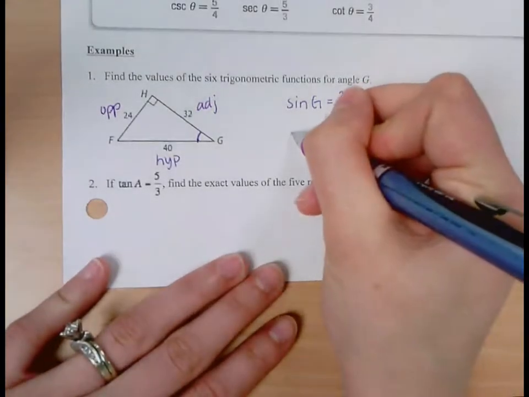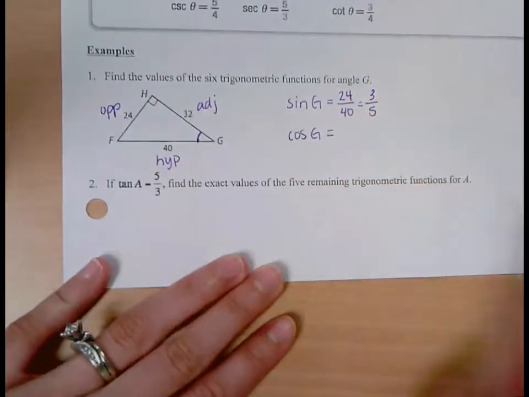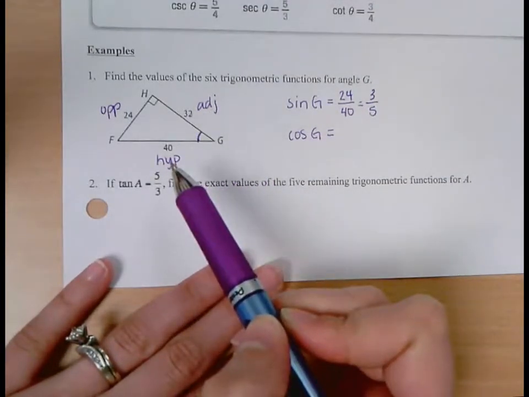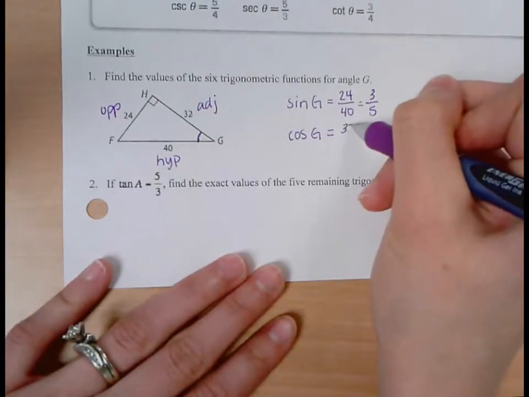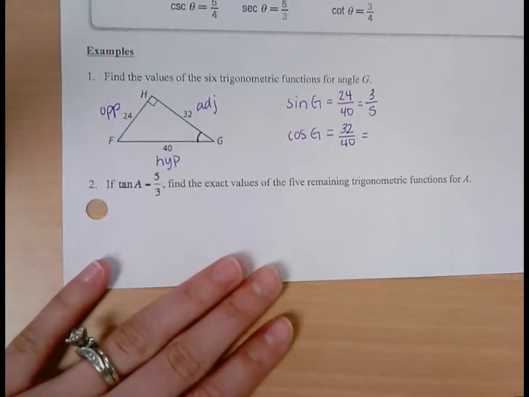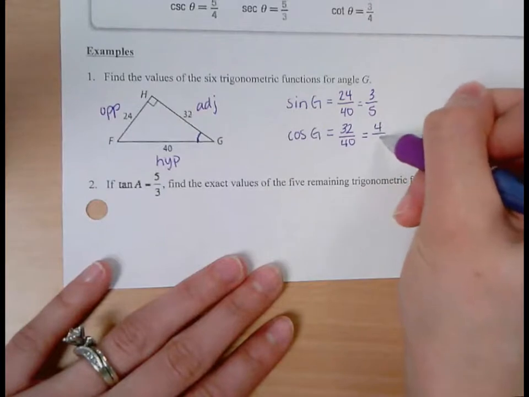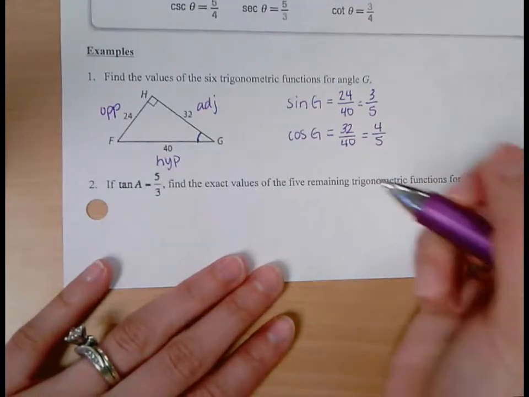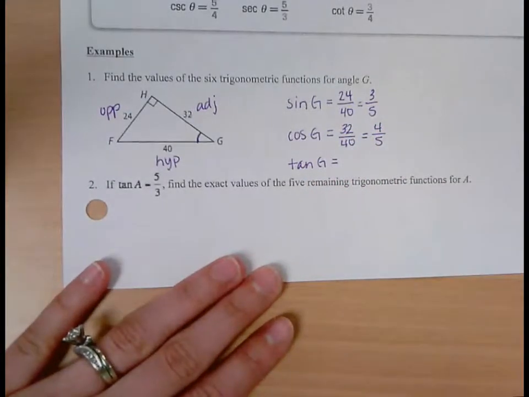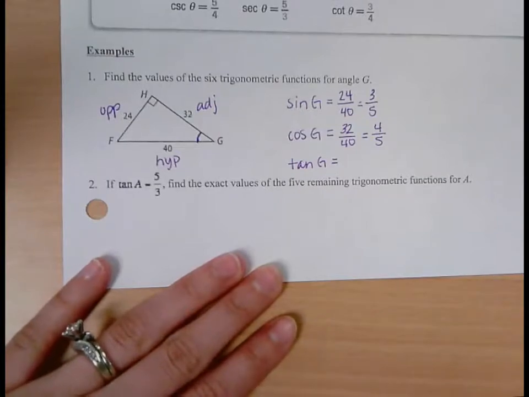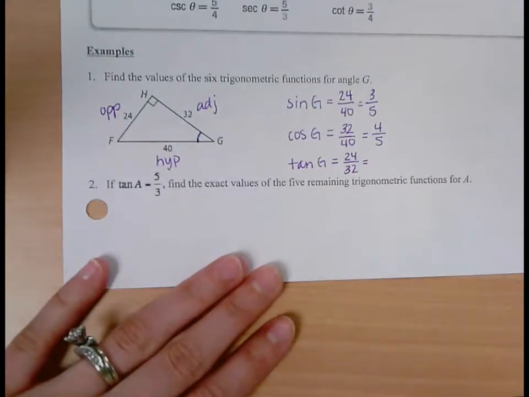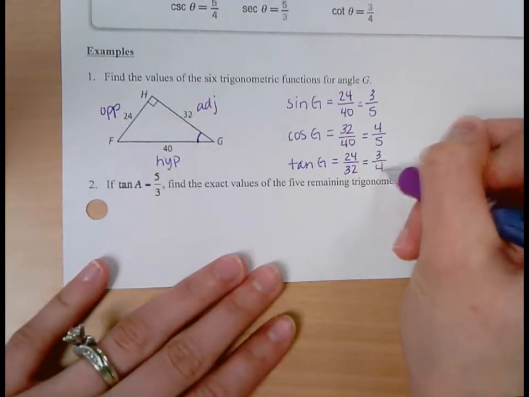And then cosine of G, C-O-S followed by G. That ratio is adjacent over hypotenuse, so that would be 32 over 40. Again, I can divide 32 and 40 both by 8, so that's 4 over 5. And then tangent of G, T-A-N-G, is opposite over adjacent, so that would be 24 over 32, which again can both be divided by 8, so 3 over 4.